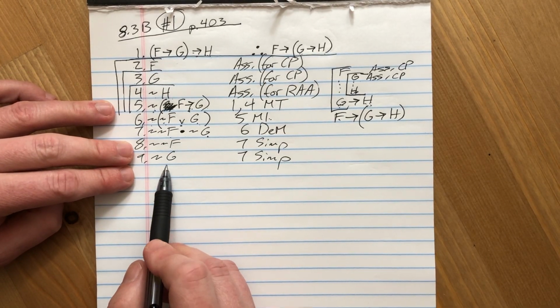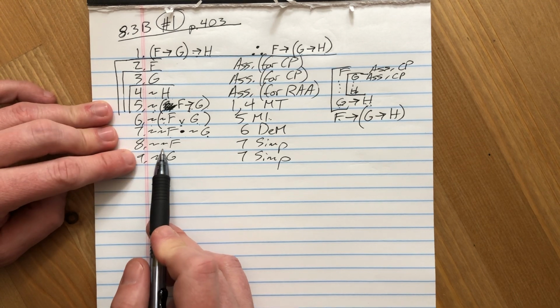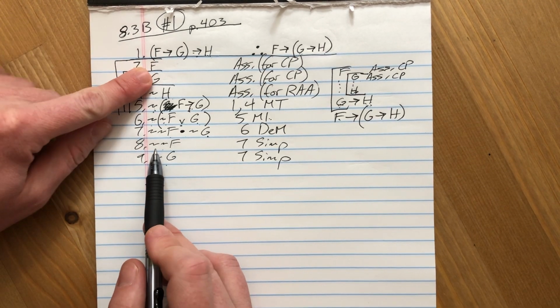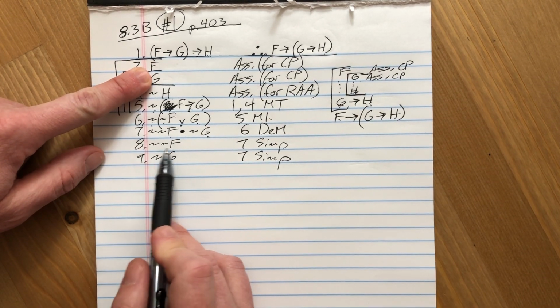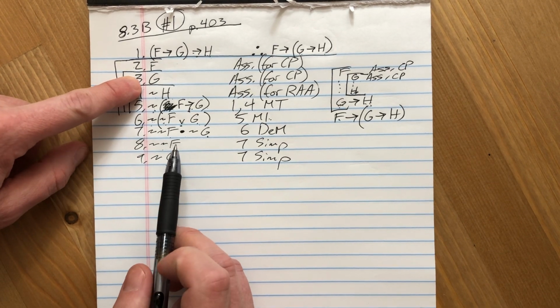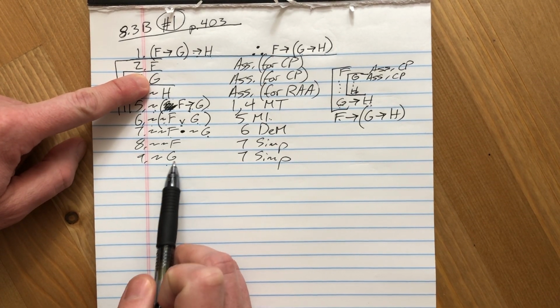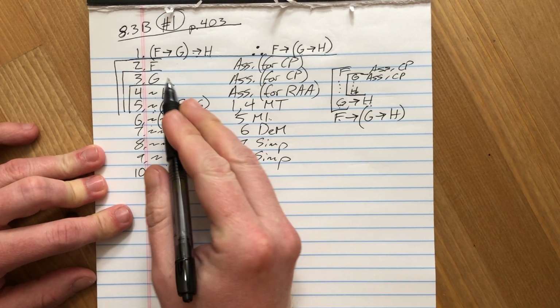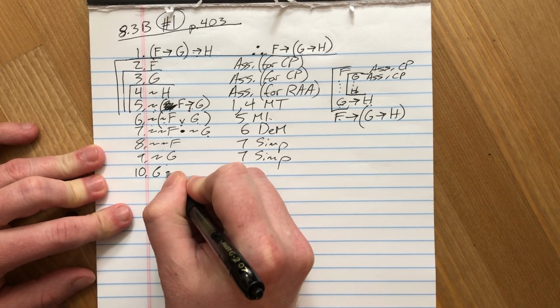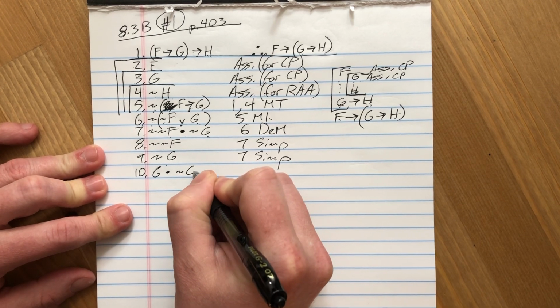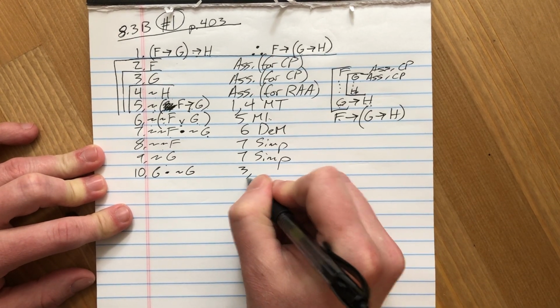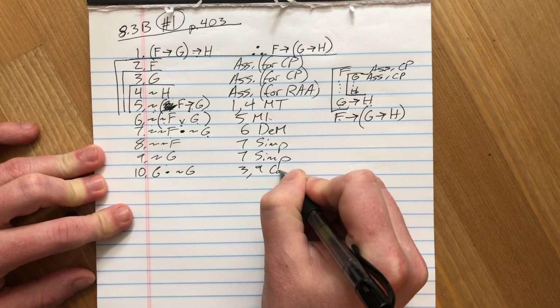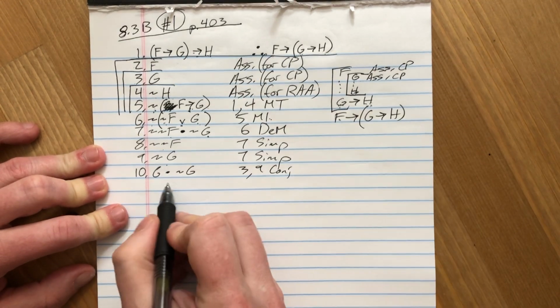All right, can we get a contradiction? Well, F is going to be equivalent to not F, right? Double negation. But look at that. We got G up there, and we got not G there. Perfect. Perfect for a contradiction. So let's do that. Put them together. G and not G. So 3, 9. Conjunction. We can join them.